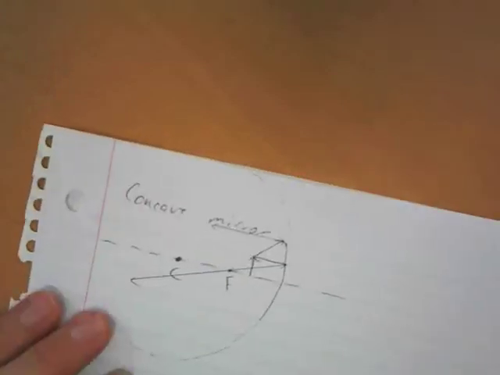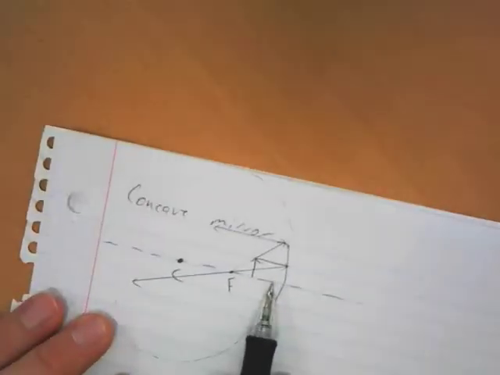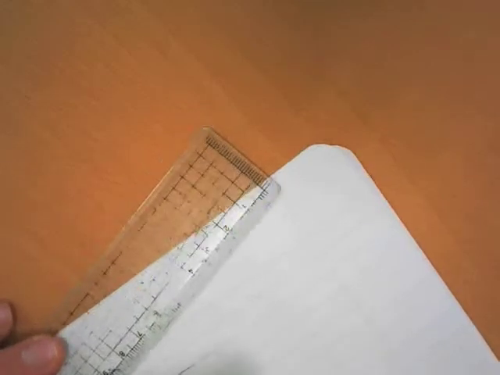All right. Now you notice, and we can do our C ray as well, that these rays don't actually converge. So then that begs the question, what's going on here? Well, those rays don't converge, so that means that a real image is not going to be formed.